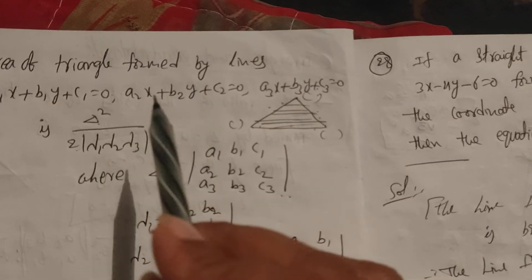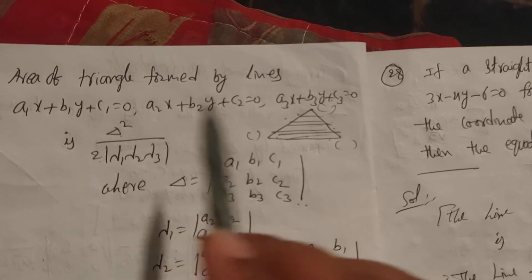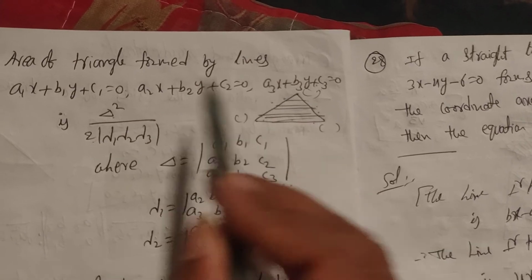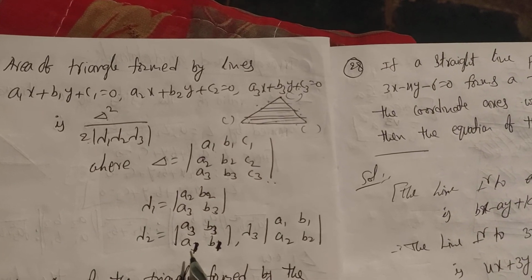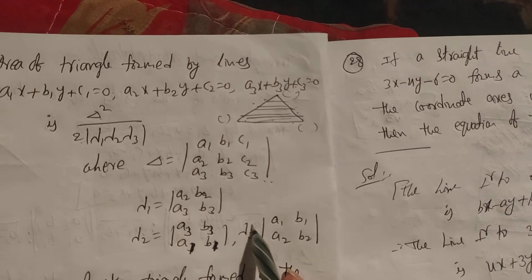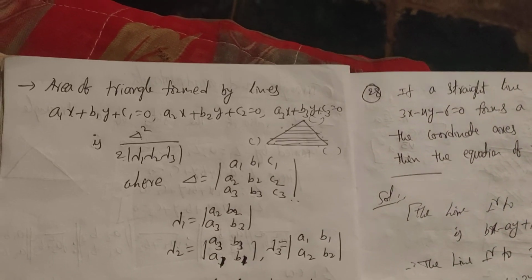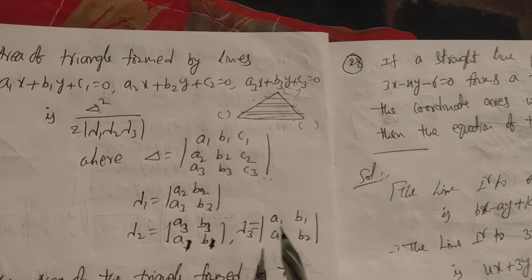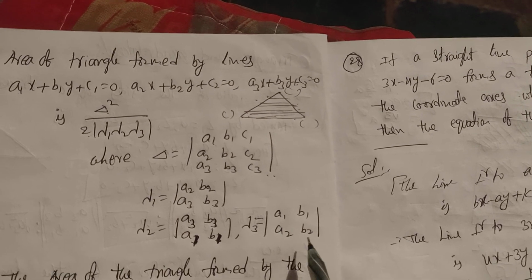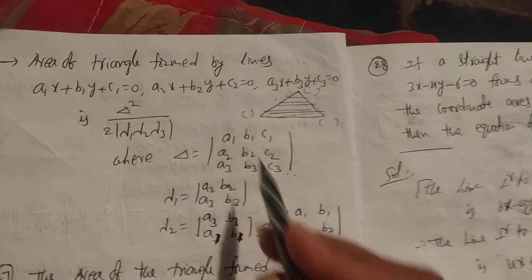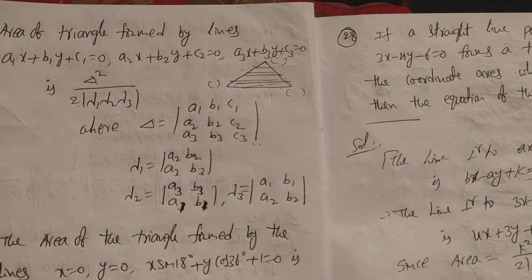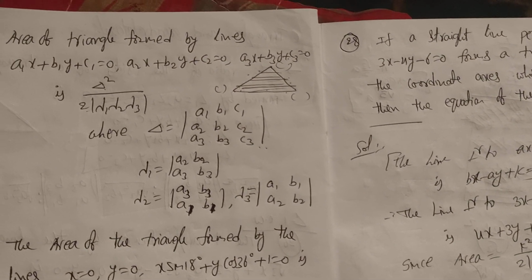Lambda 2 is nothing but leave the second equation and use the coefficients of x comma y of the third and first equations, that is a3 b3, a1 b1, and expand this one, that gives the lambda 2 value. It is a 2 by 2 determinant, it is not modulus. Lambda 3 means leave the third equation and take the coefficients of x comma y of the first and second equations, that is the determinant of a1 b1, a2 b2. Expand this one, it also gives one more value, and substitute here, you get the area of the triangle. Very easy. Based on what you covered today, I will explain some problems in the next video.